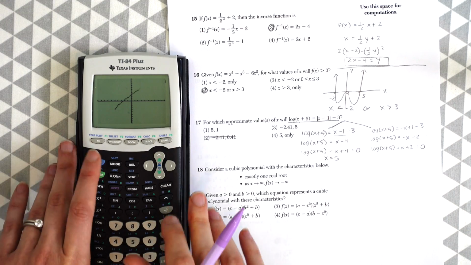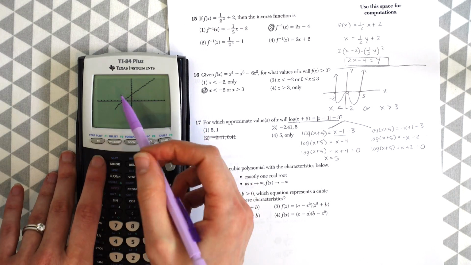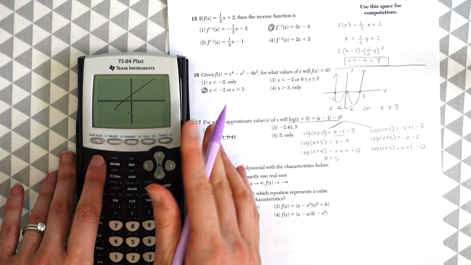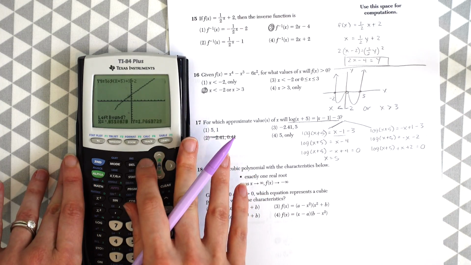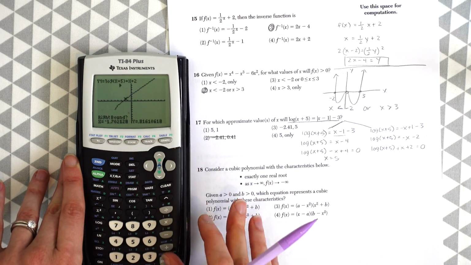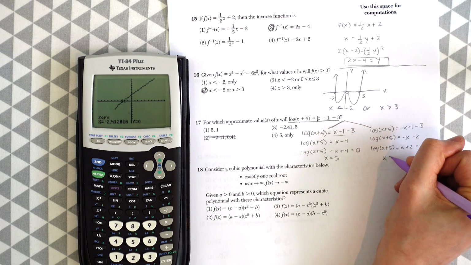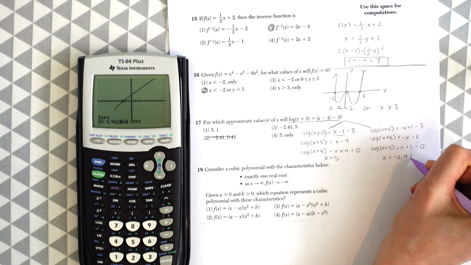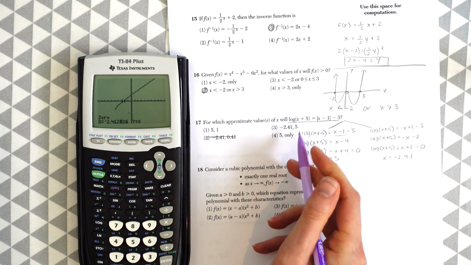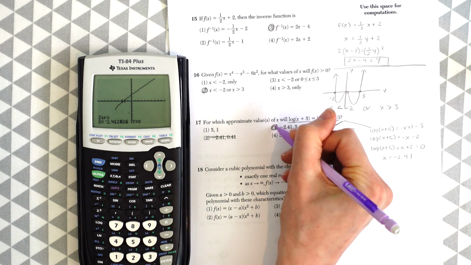So we'll look at what that graph looks like, and then find the x value right here. And we get x is equal to negative 2.41, about. So we know that the answer choice is choice 3.